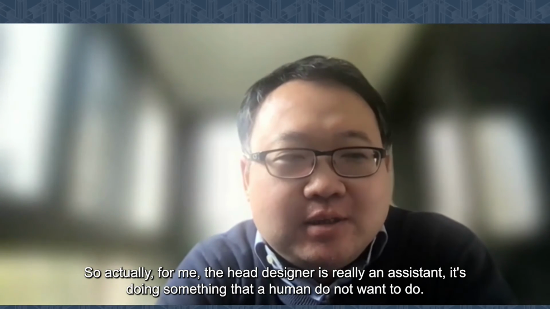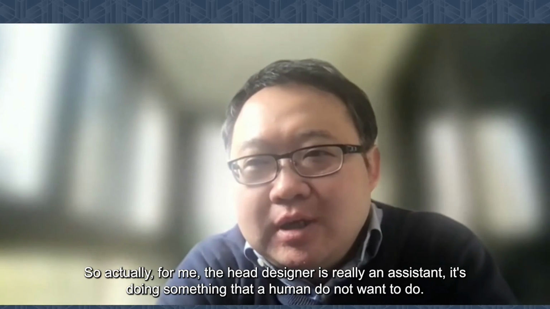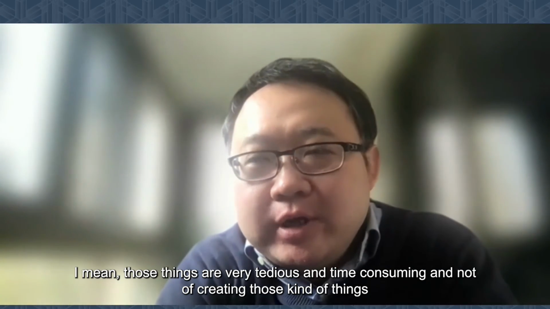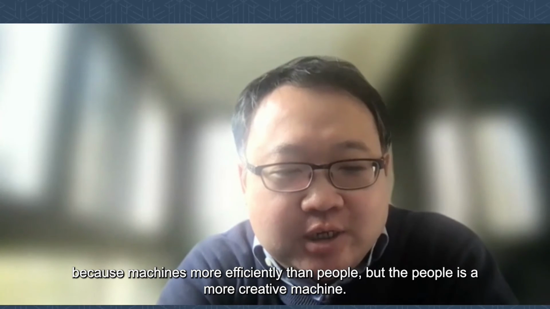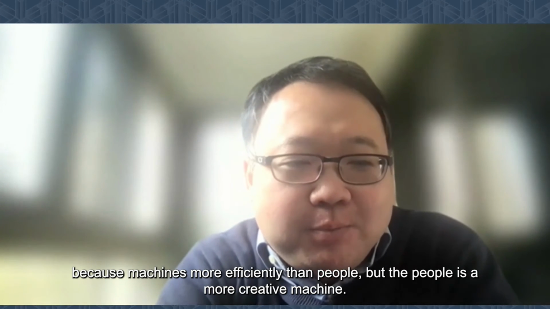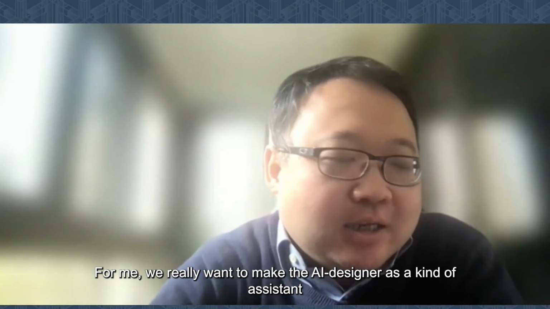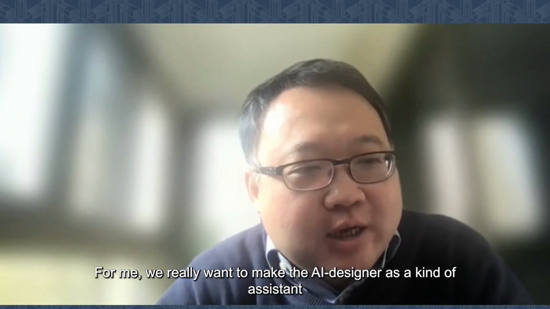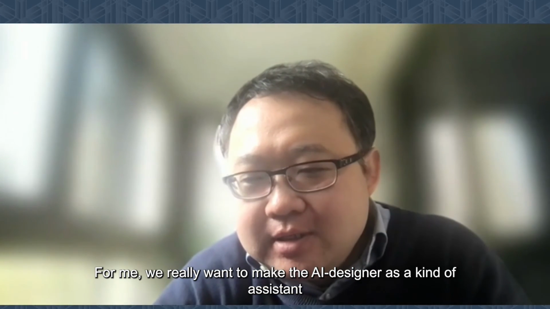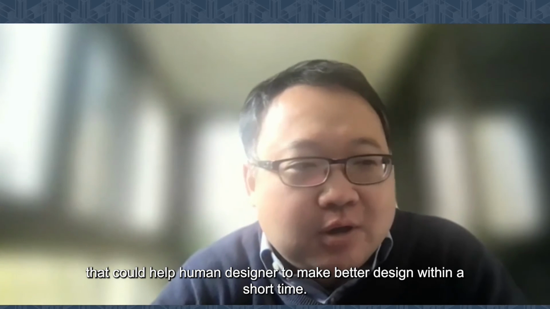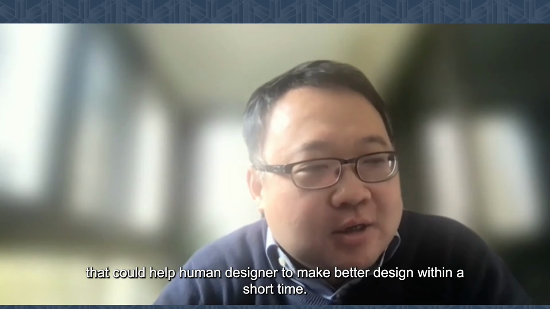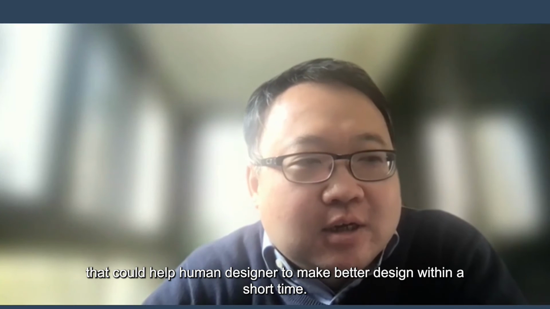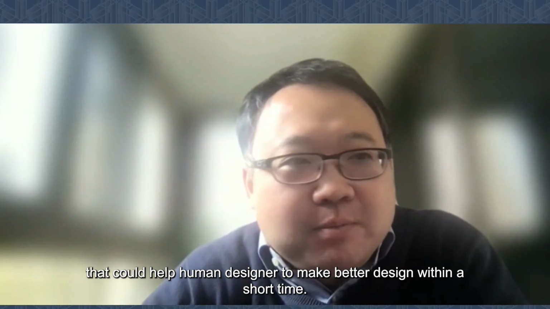It's doing something that a human does not want to do, those very tedious, time-consuming, and not that creative things, because machines are more efficient than people, but people are more creative than machines. So we really want to make the AI designer a kind of assistant that could help the human designer make a better design in a short time.